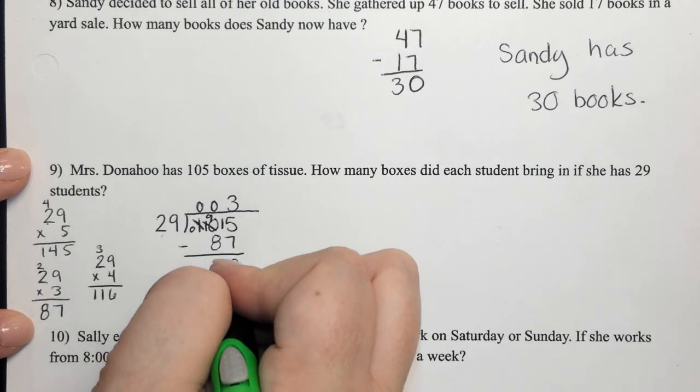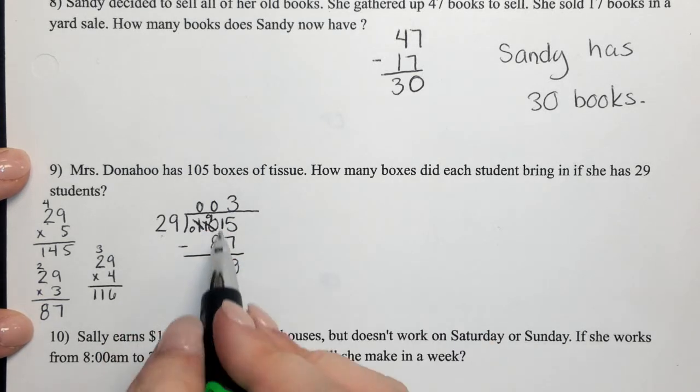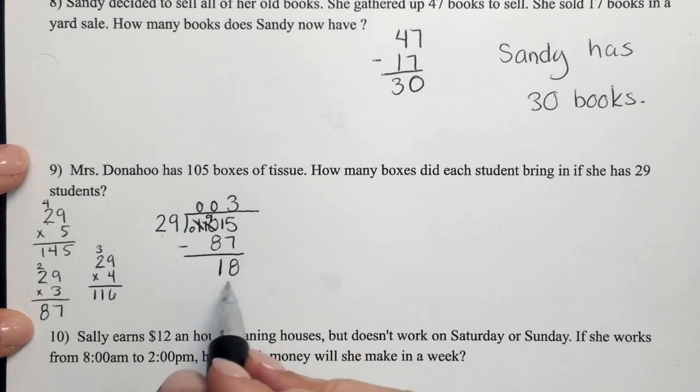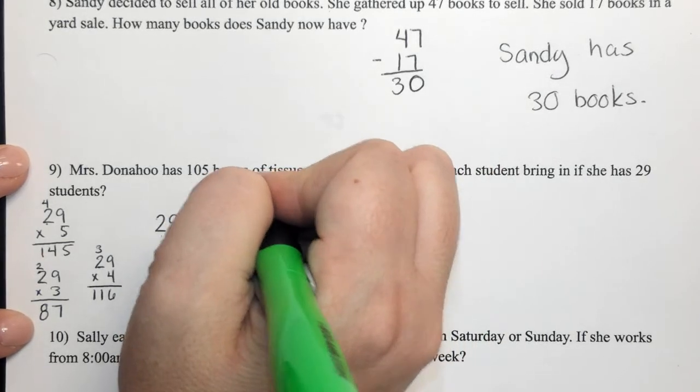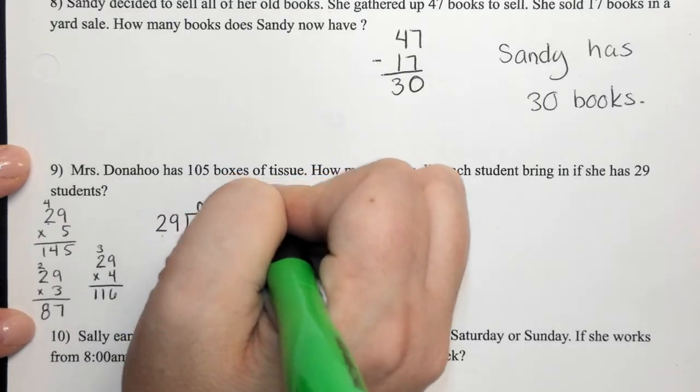And 9 minus 8 is 1. All right, so I have 18. 18 is my remainder, so if I wanted to, I could put 18 over 29.